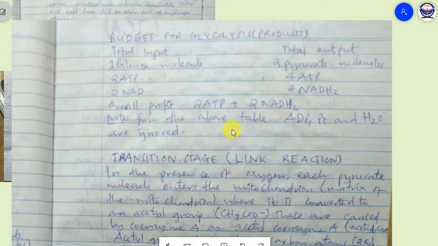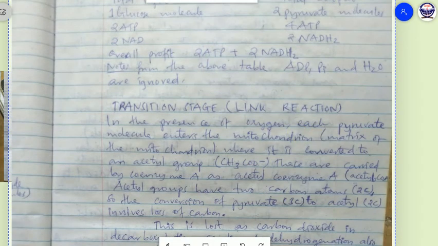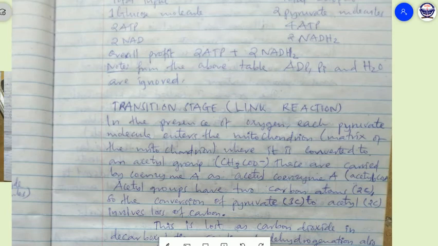Now after glycolysis, what happens is the reaction which is called the transition stage or the link reaction. After the pyruvate molecule is formed, it cannot enter the Krebs cycle as it is. So it should undergo modification to form acetyl. Acetyl is the molecule which enters the Krebs cycle, and we have coenzyme A, so we have acetyl coenzyme A.